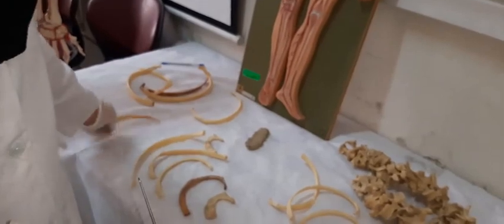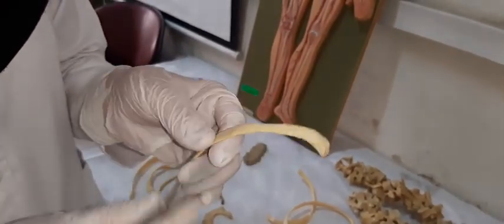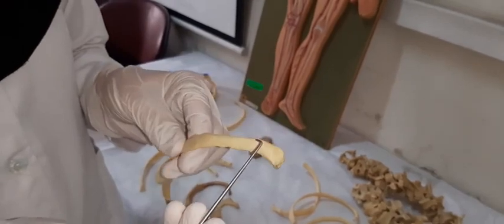About the 11th and 12th ribs, you are not able to find the tubercle.